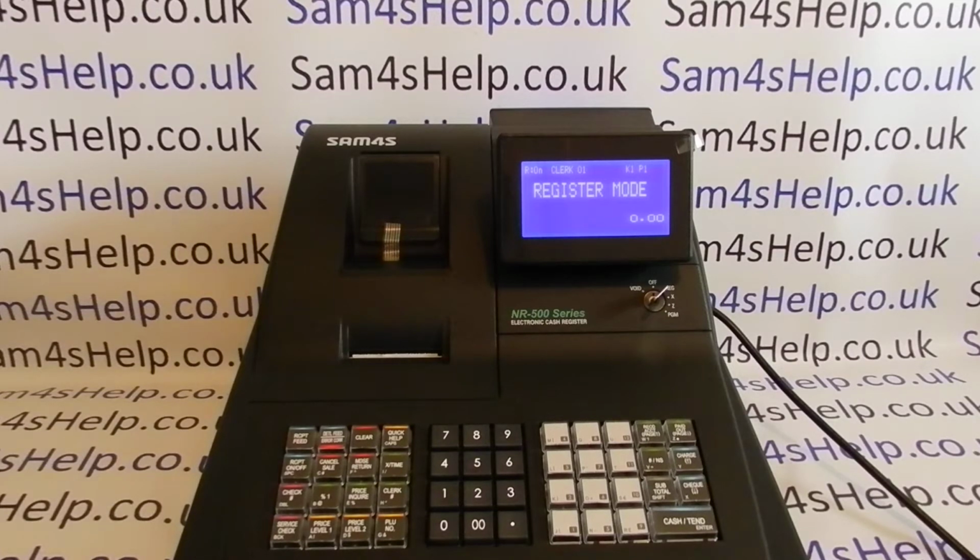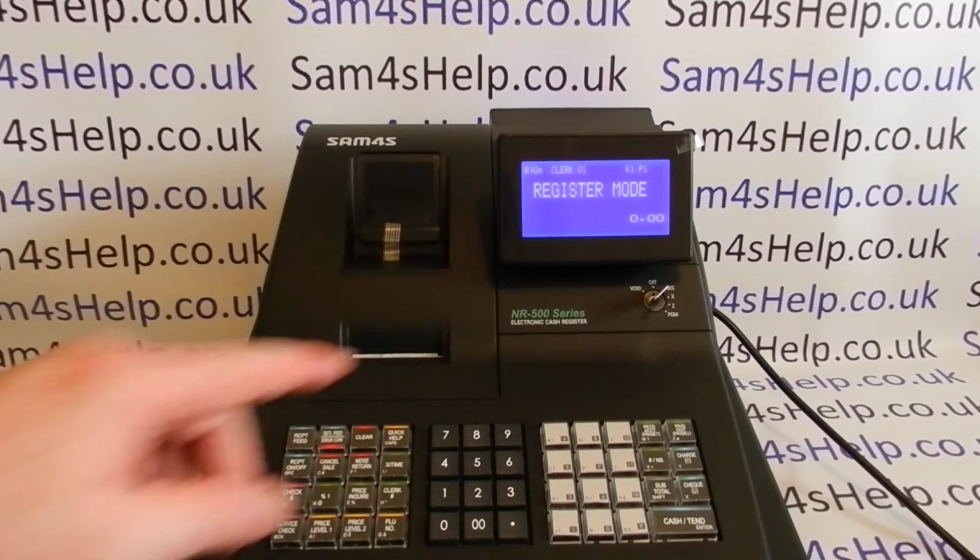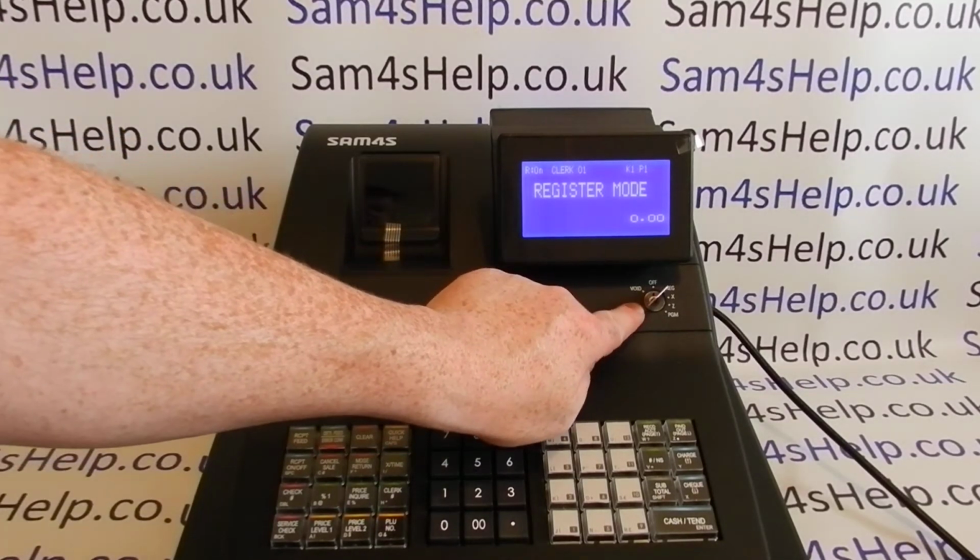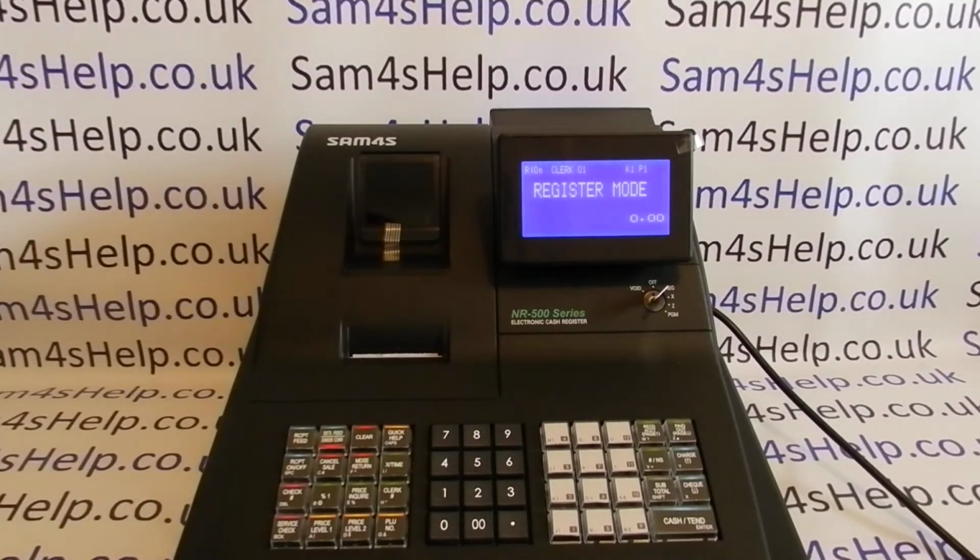One of the important things is to make sure that the key for the till is in the reg mode. Most traditional cash registers will have a key lock, generally on the right hand side of the machine, and the cash register will be supplied with different keys, and depending on your authority level you'll be able to turn to different modes to either void transactions, process transactions, run reports, or do programming.